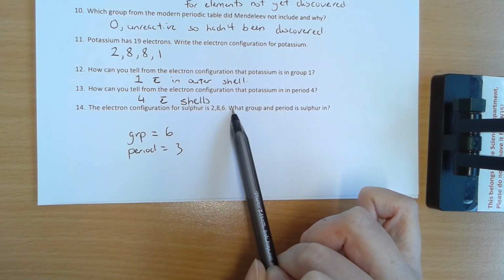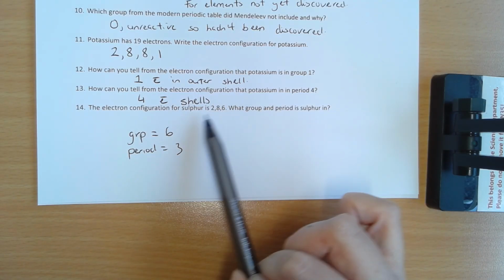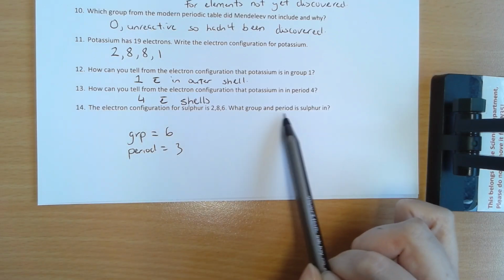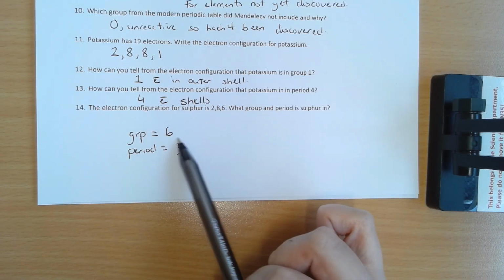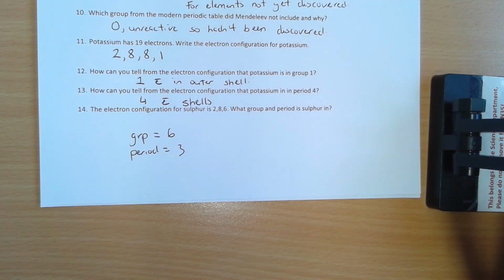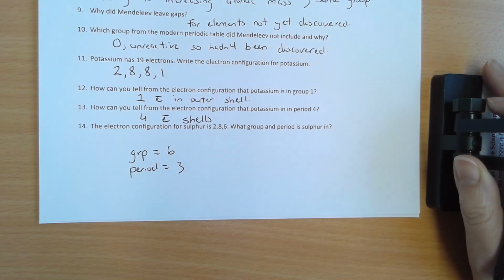Sulfur is 2, 8, 6. What group? I look at the last number. It must be in group 6. What period? I count how many numbers. It must be in period 3. Right, that's all of atomic structure and periodic table.